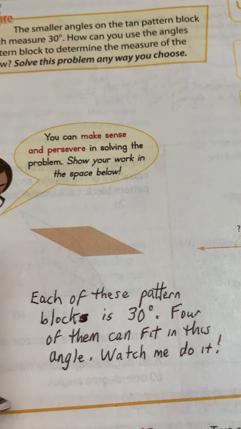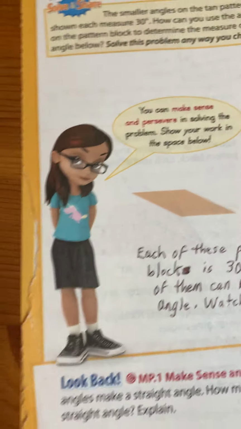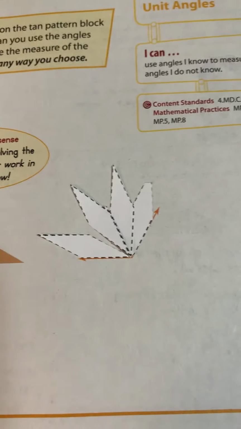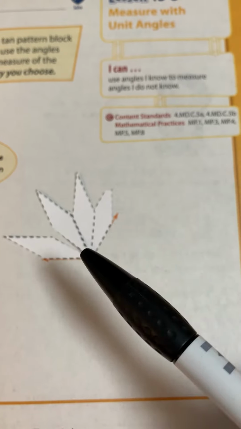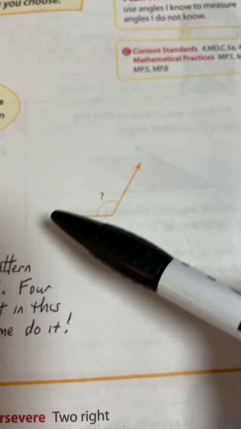So I wrote, watch me do it. So it's a little tricky to do, so I actually did it already. I don't want to waste the time on the video. I cut out 4 pattern blocks. These are the same ones that you have. I cut them out and I put them, if you notice, it's the same sheet of paper. There's the angle.